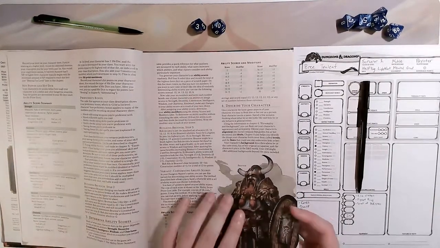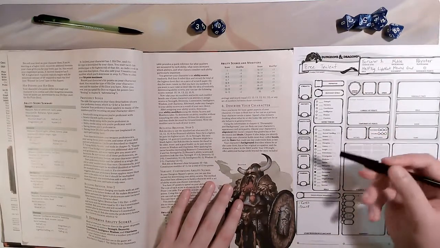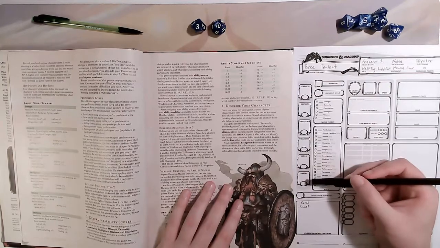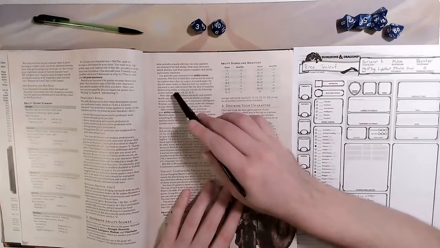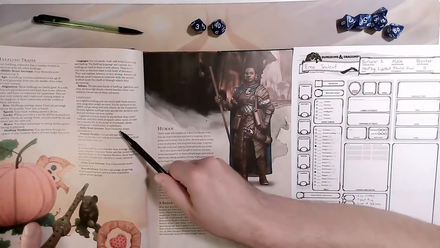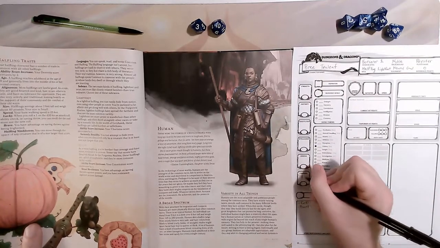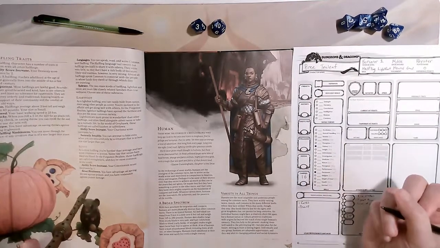Now, since we have a sorcerer, her magic is going to be coming from her charisma. So we're going to want her charisma to be her highest stat. So we're going to put the 15 in there, but because she got her increase of 1 for being a Lightfoot halfling, that charisma is going to be 16.